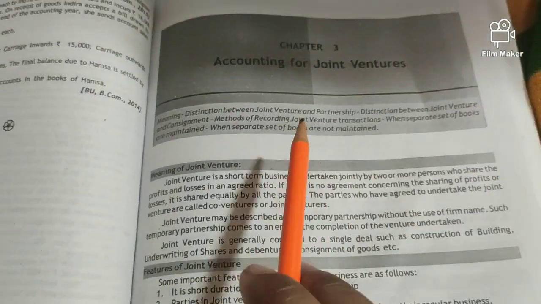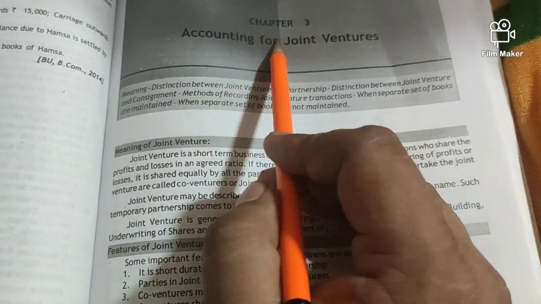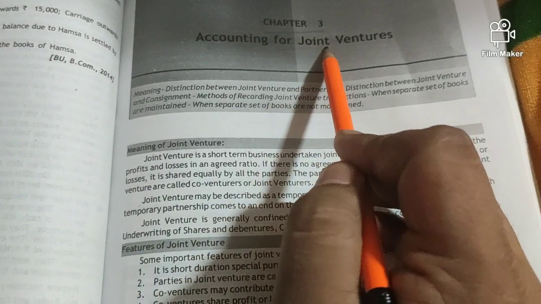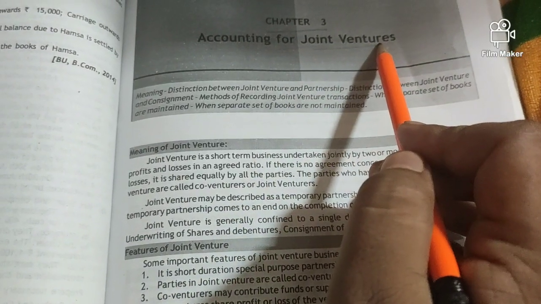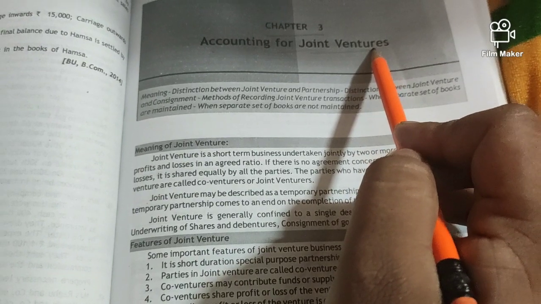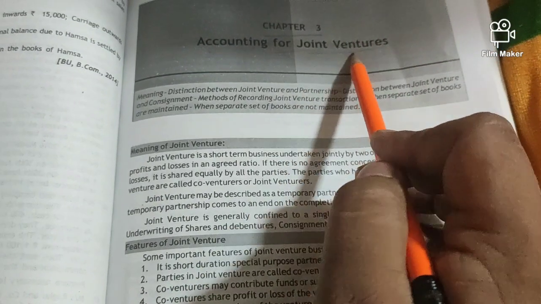Hello dear students, welcome to the session of Advanced Financial Accounts, and today we are going to learn about chapter 3, that is accounting for joint ventures. Okay, so very simple chapter. They might ask you 14 marks questions and also a 6 mark question in this chapter.